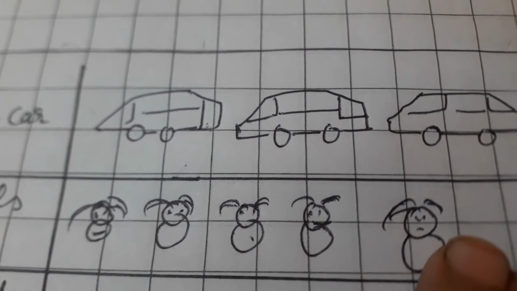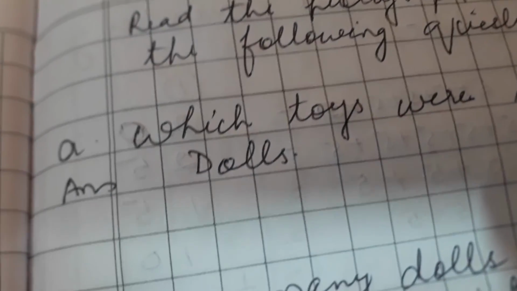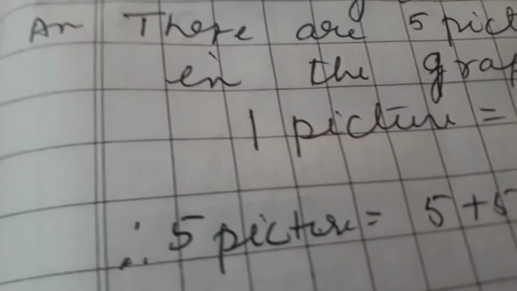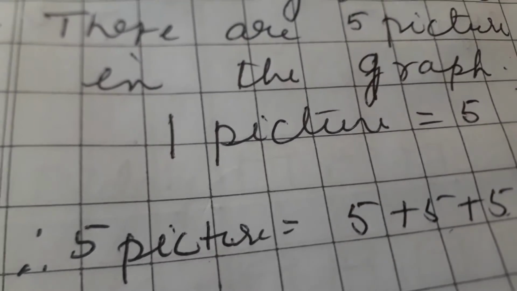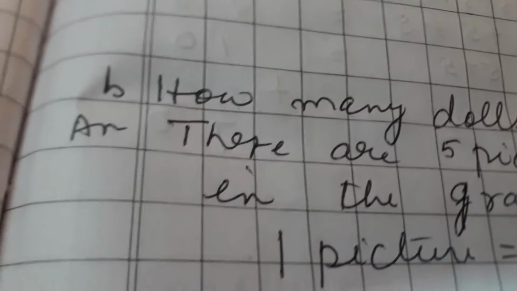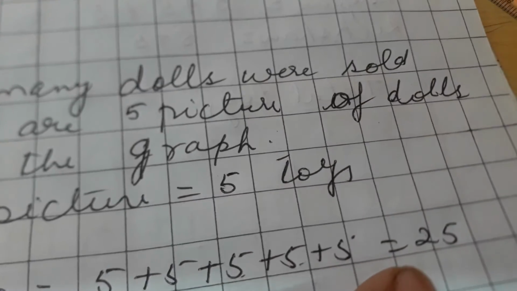And one picture stands for 5 toys. So 5 pictures means 5 times 5. We can multiply, or we can add 5 times. 5 plus 5 is 10, plus 5 is 15, plus 5 is 20, and plus 5 is 25.